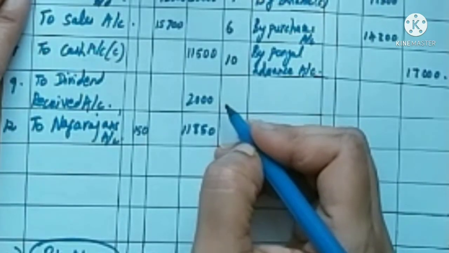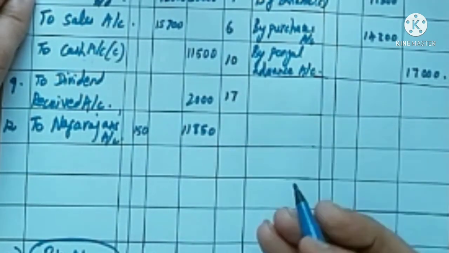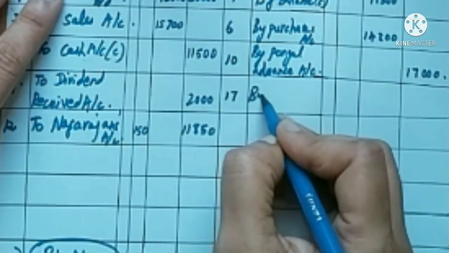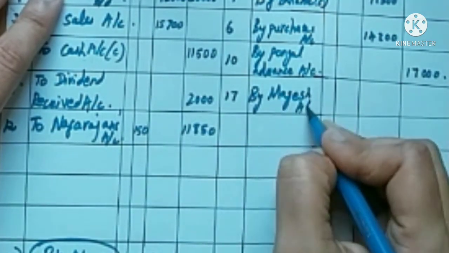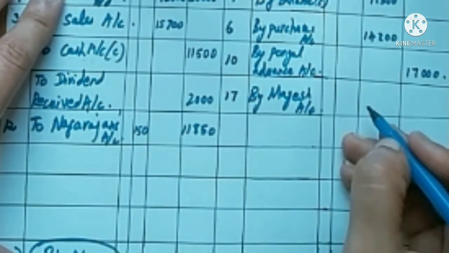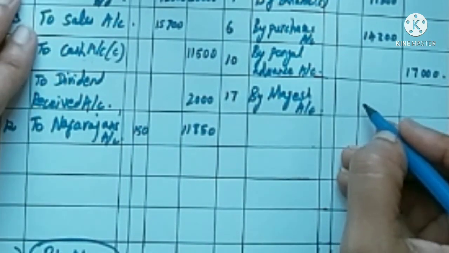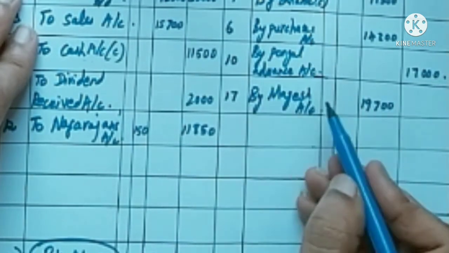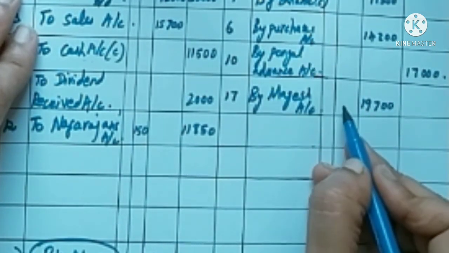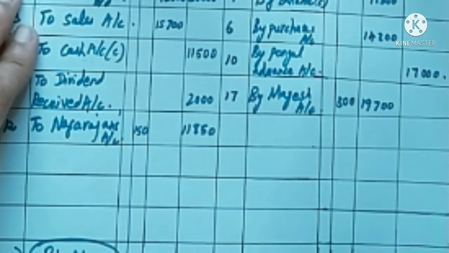The transaction is 17th January. So I'm going to write 17th January by Magesh account in the cash column rupees 19,700. This is the discount received column. I'm going to write rupees 300.